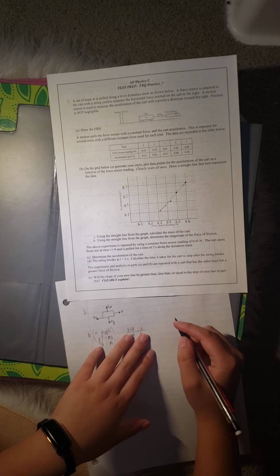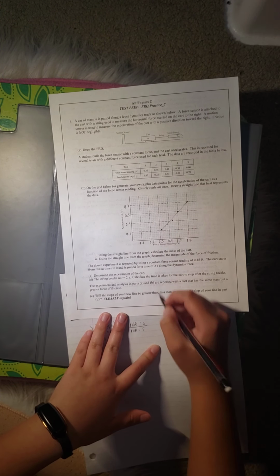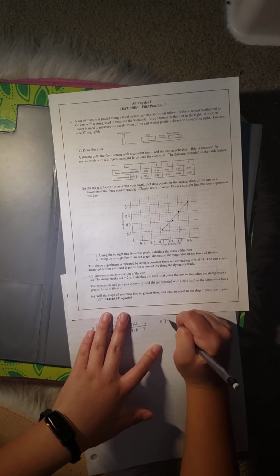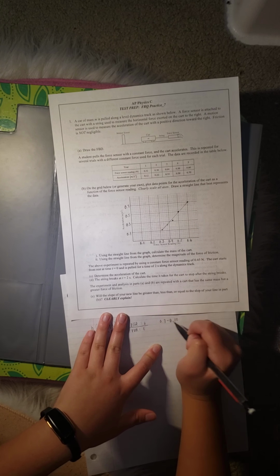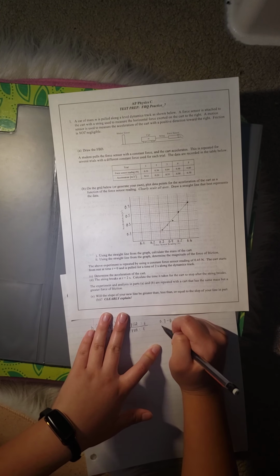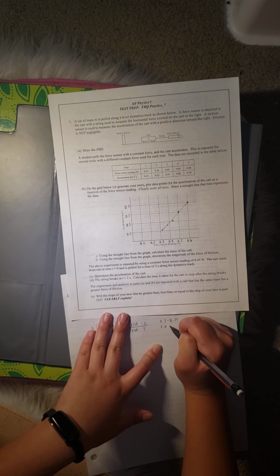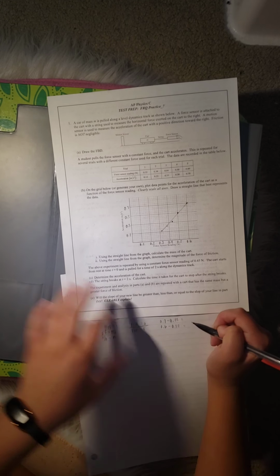So a, you have 0.7 minus 0.12, and then you have 0.6 minus 0.32.